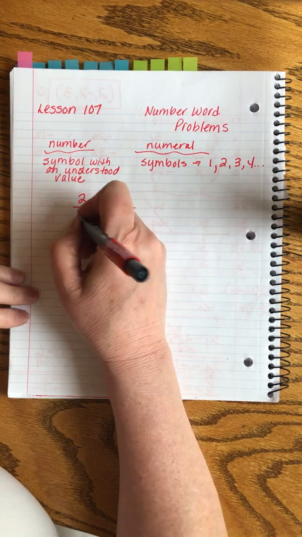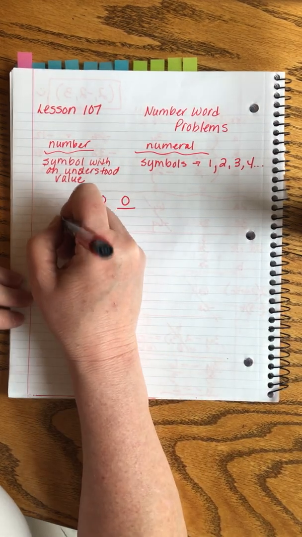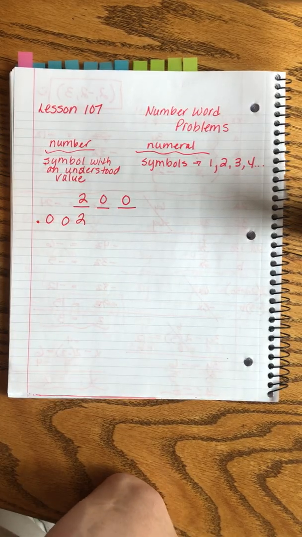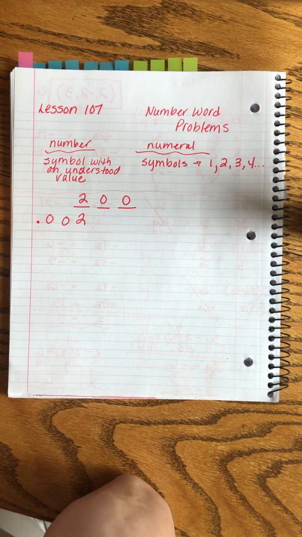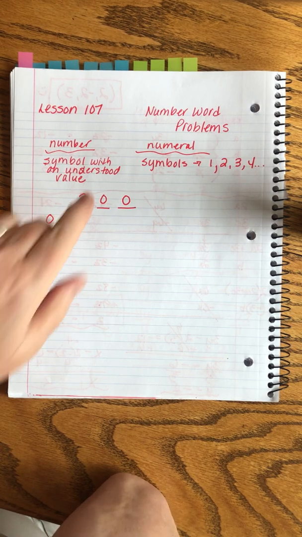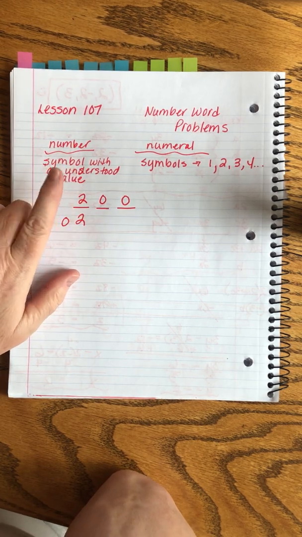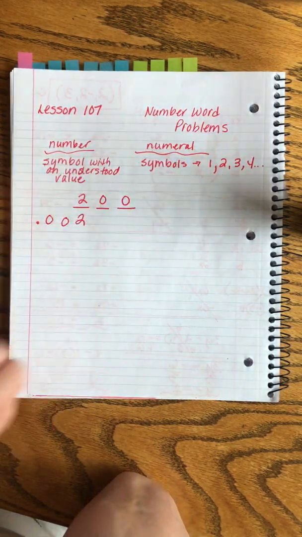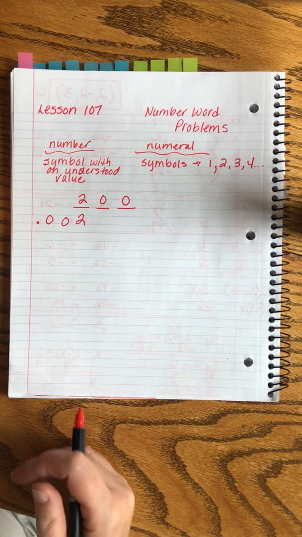And I can do the same thing if I put the same 2 there, and if I go like this. Now, again, it's the same 2, but now I changed the number in a very different way, didn't I? That's the difference between a numeral and a number. A number is a symbol with an understood value. This is going to be somewhat important in these word problems that we're going to do.